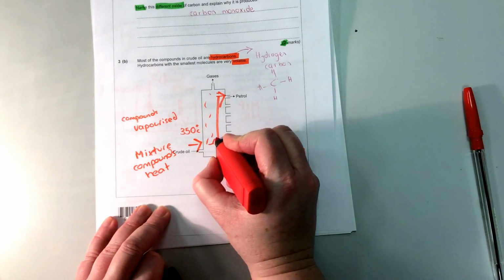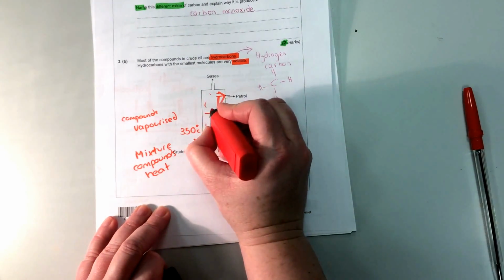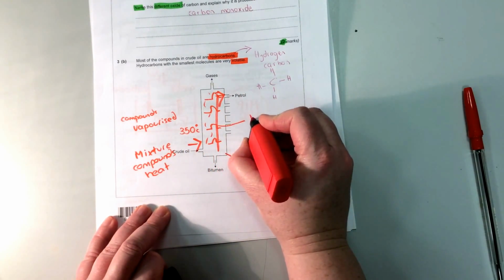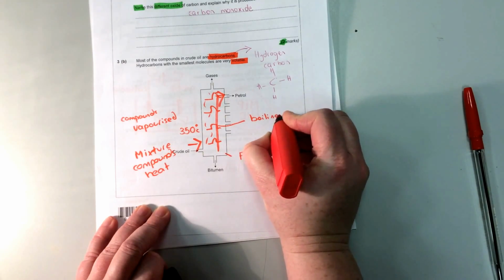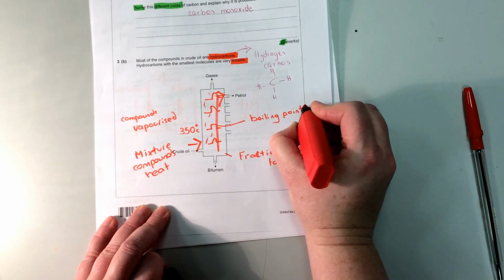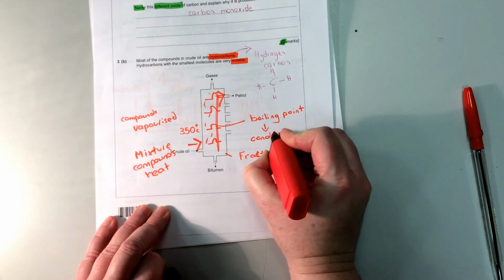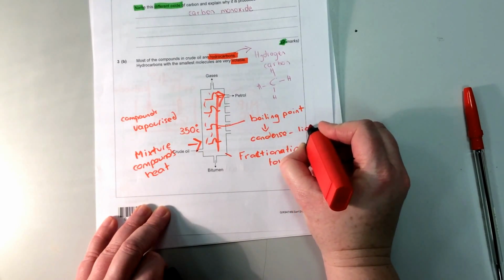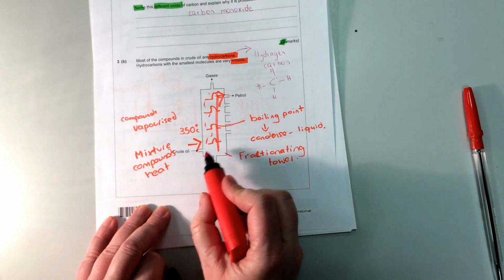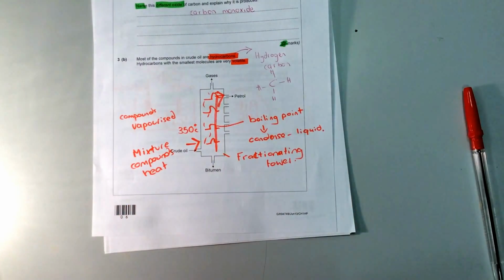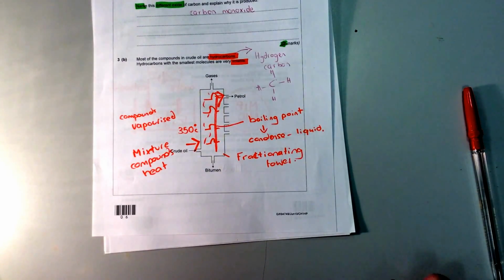Now all the way up here there are things called bubble caps, and as they approach the bubble cap, if that is their boiling point, they will then condense back down into a liquid. So from being gases travelling up the fractionating tower, they then condense back down as a liquid. And then at that point you can separate them, and that's what petrol will do.